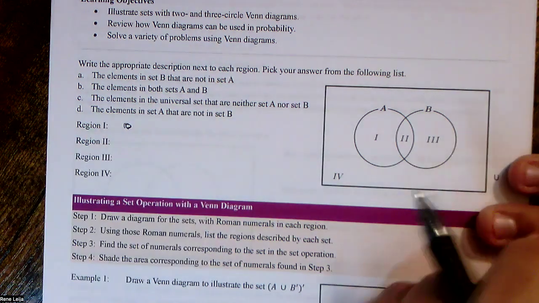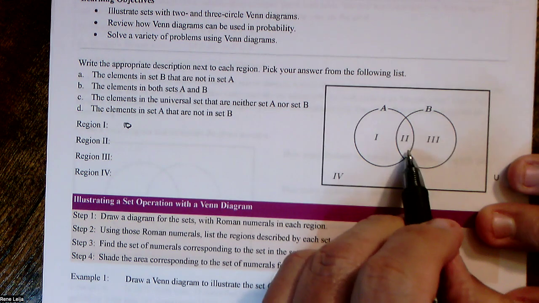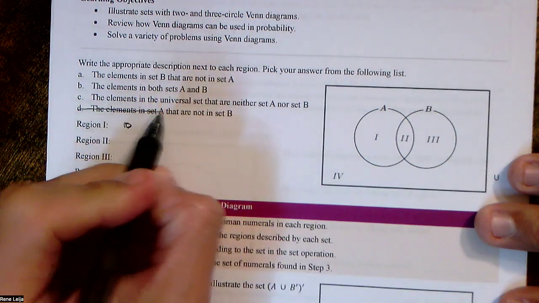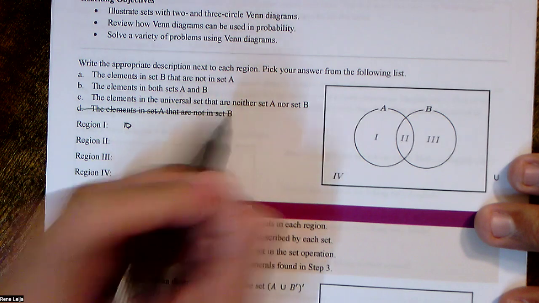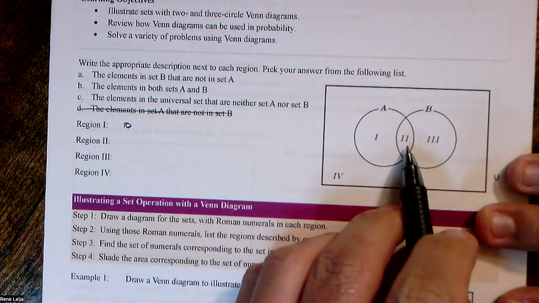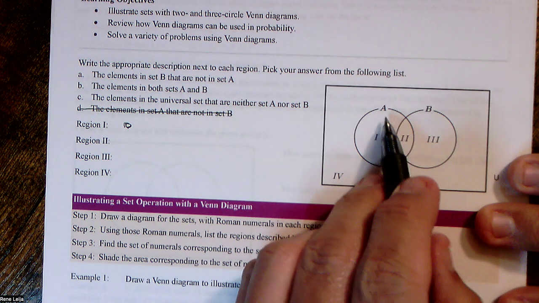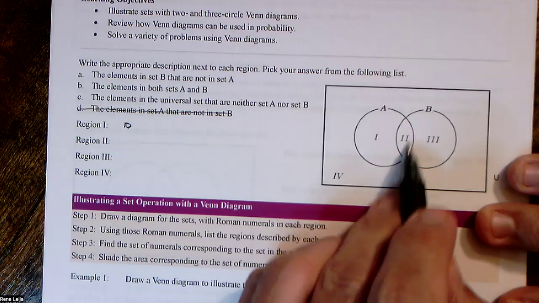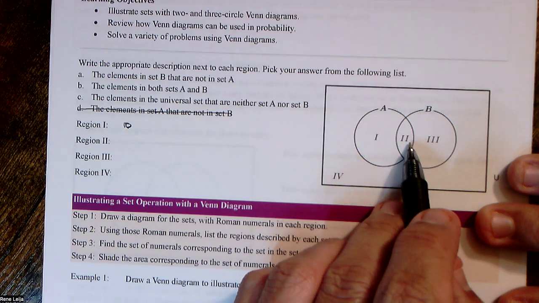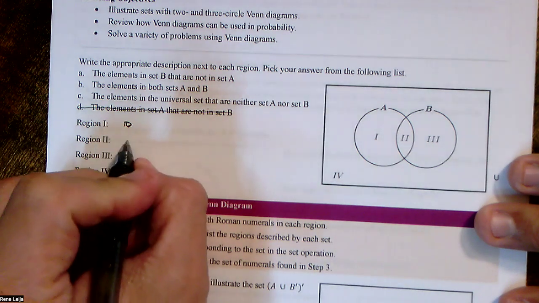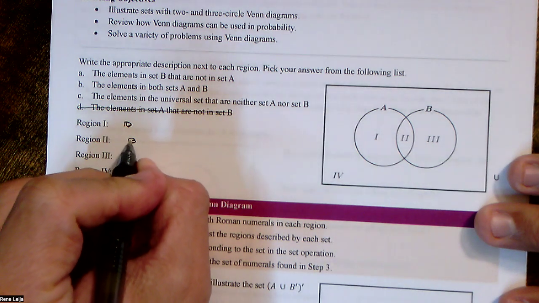Okay. Now, region 2, well, where is region 2? And we're going to go ahead and mark this off because we're only going to use these once. So region 2, look at where it is. It is in set A and it's also in set B. So the elements in both sets A and set B. So that's going to be B.